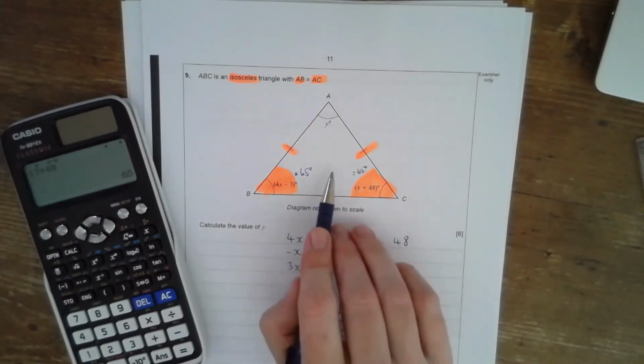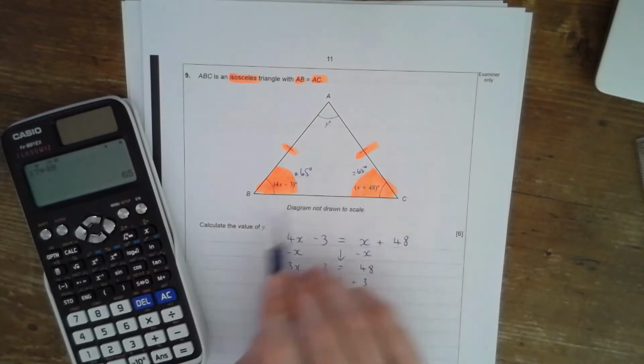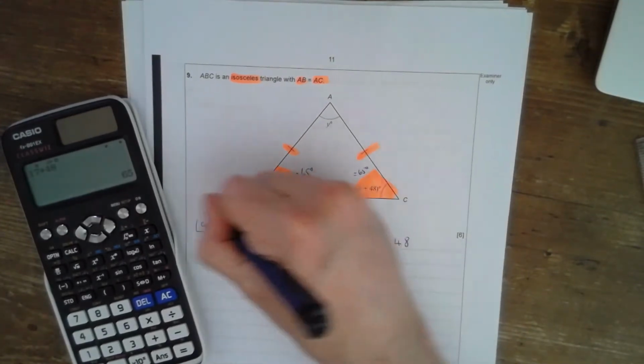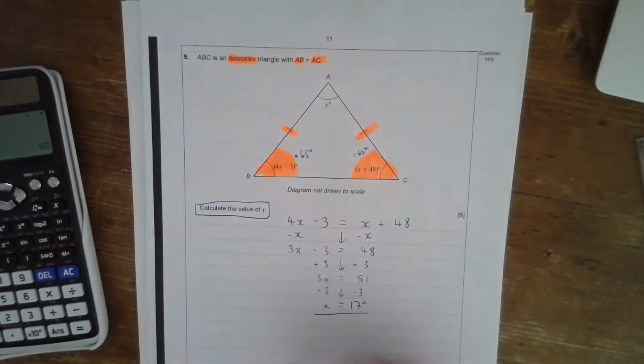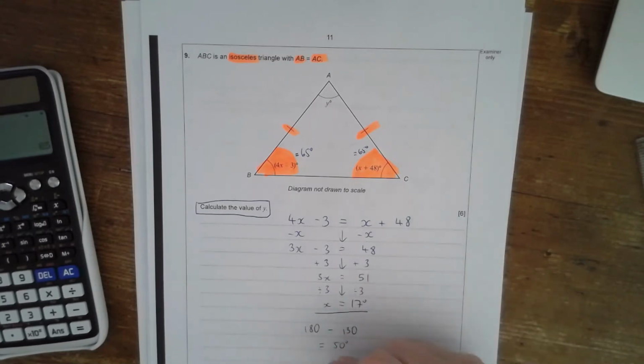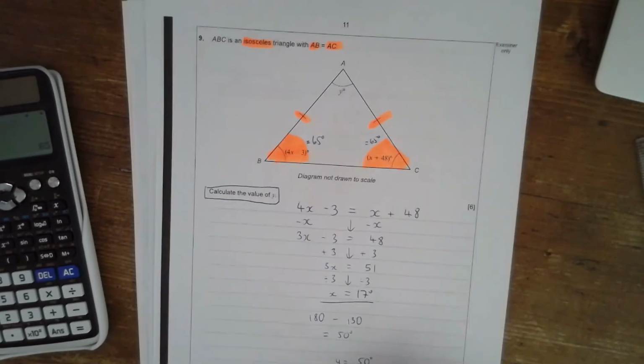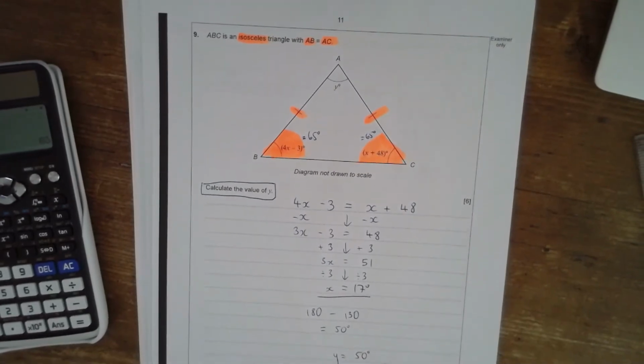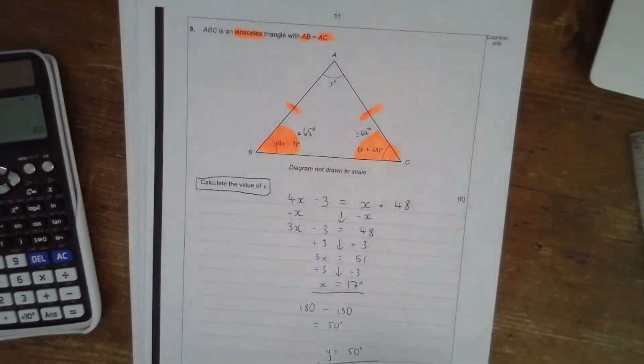They add up to give me a total of 130 degrees. So to calculate the value of y as required, I want to do 180 take away 130, which would give me the answer 50 degrees, and I'd finally state y equals 50 degrees. Nice and obviously down the bottom there.